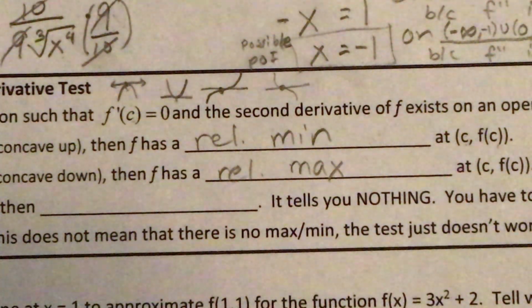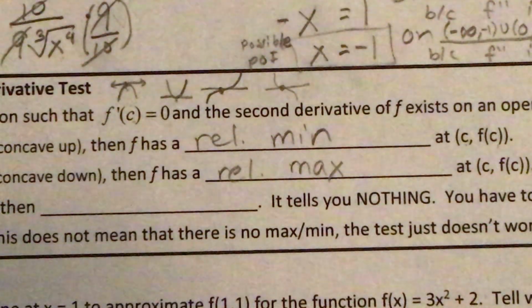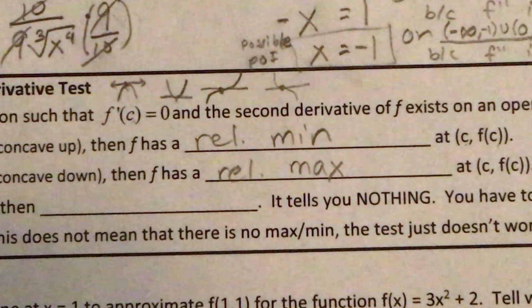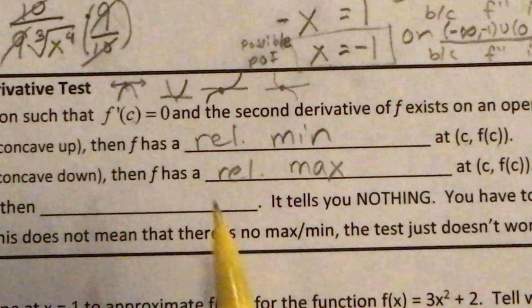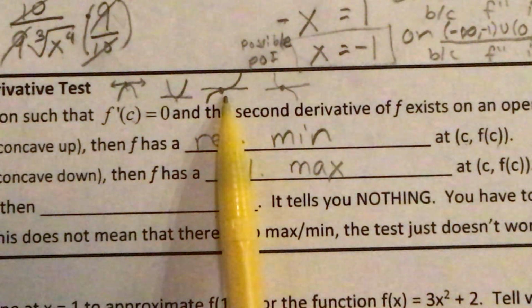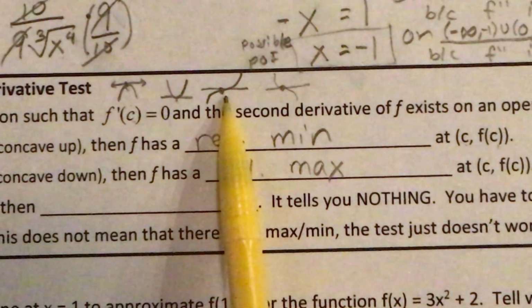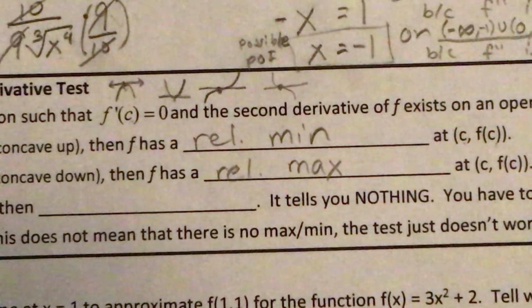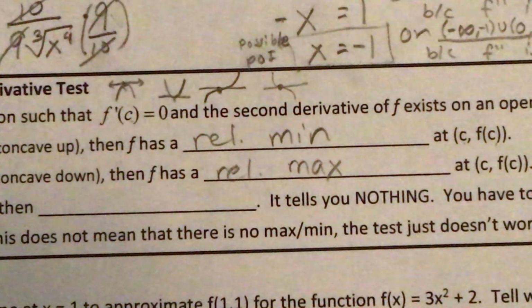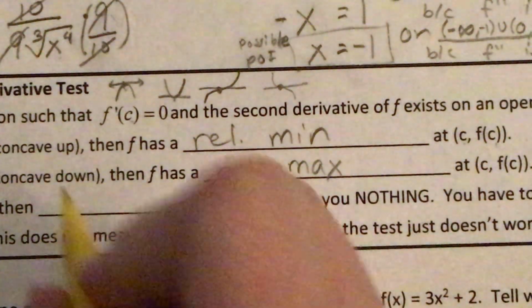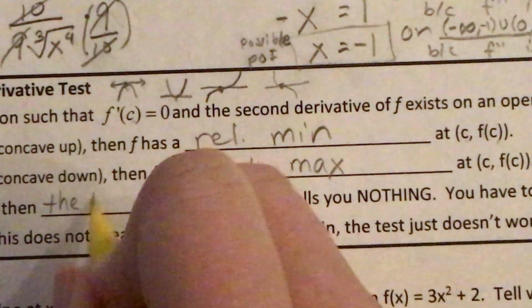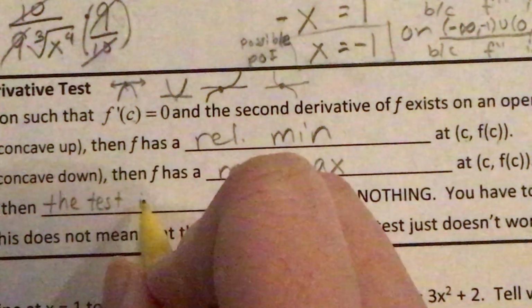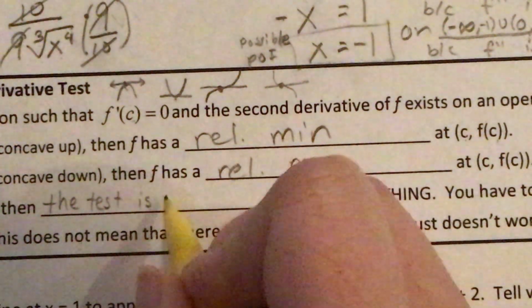Then number 3, if f double prime of c equals 0, so the second derivative is not positive or negative, then it tells you nothing. The test is inconclusive. This is kind of a harder one to wrap your mind around.